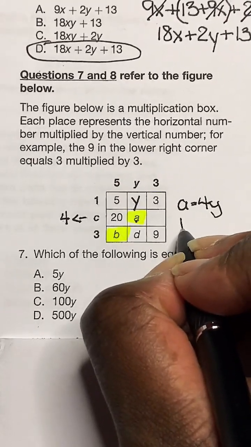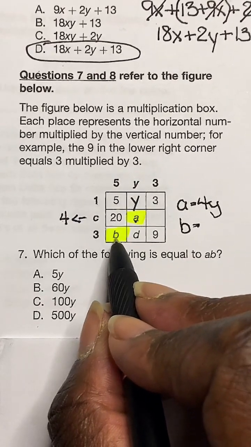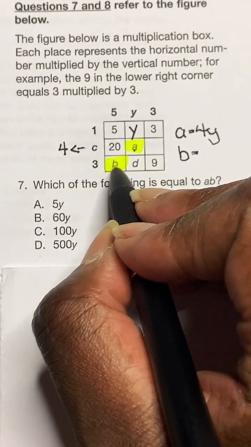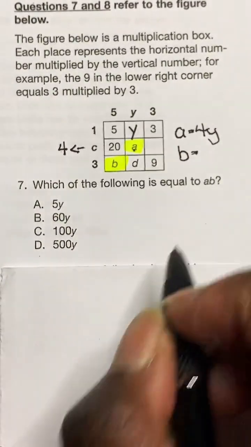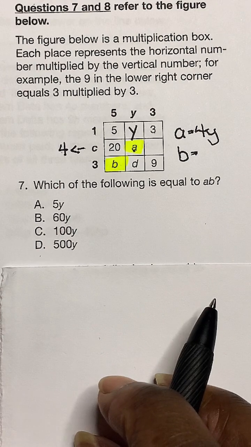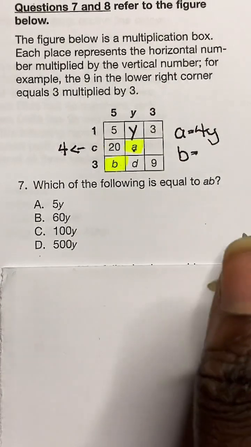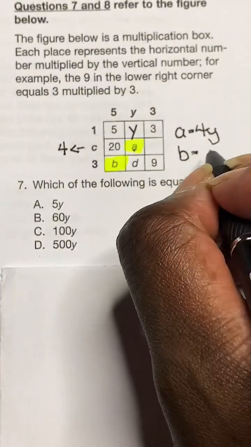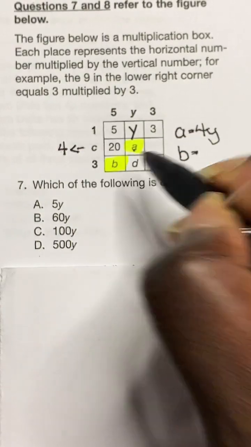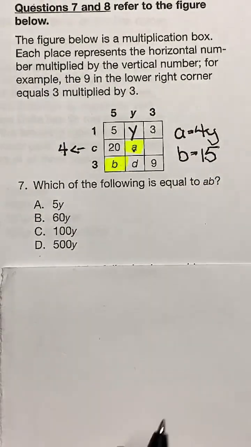So now, B. So if we are multiplying, what's going to be B? So my B is 5 times 3. So B is actually going to be 15.